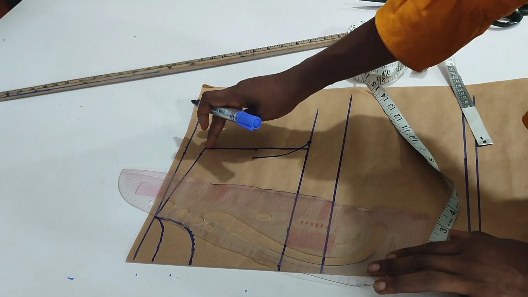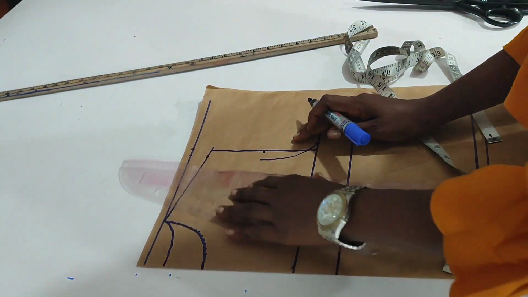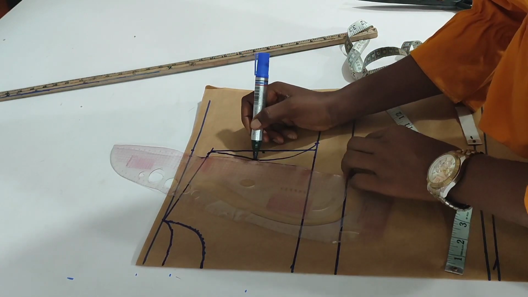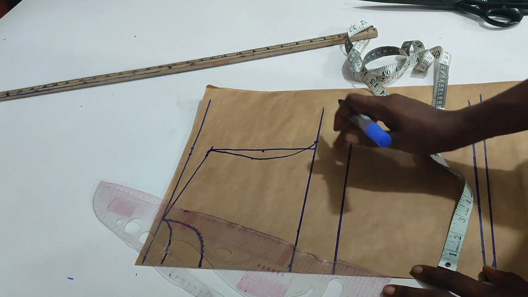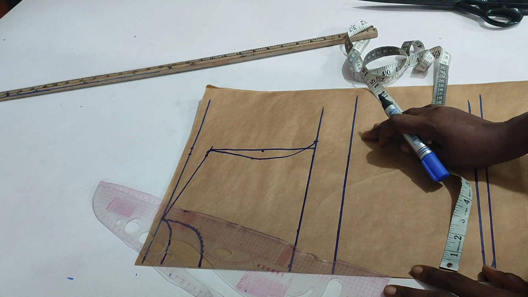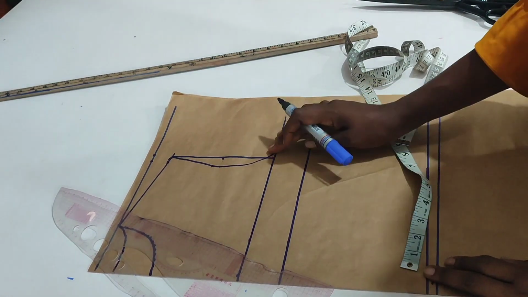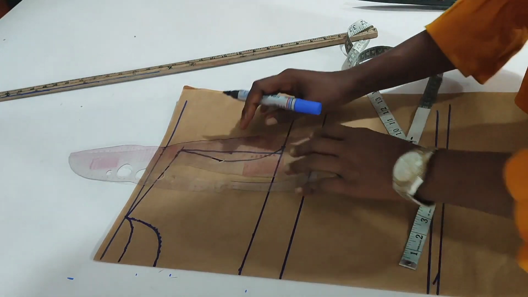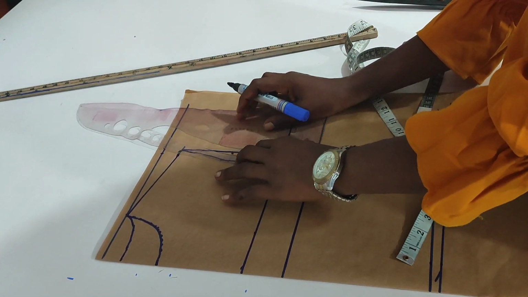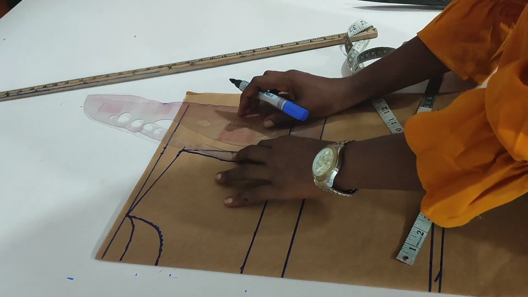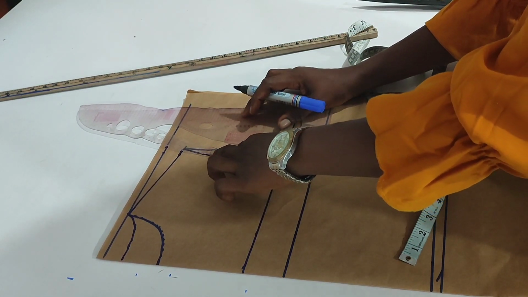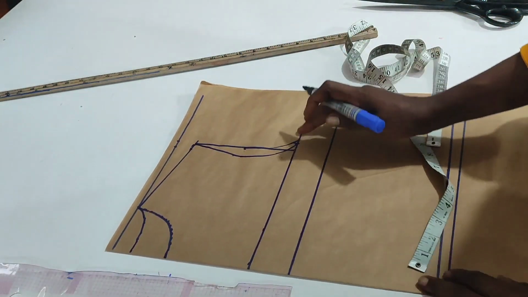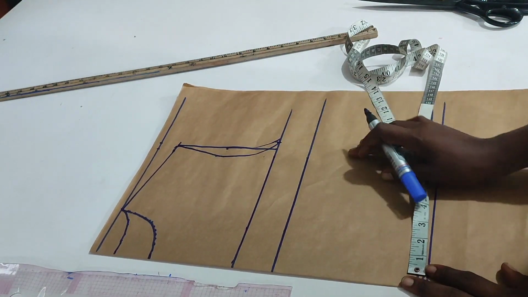And then from here to this point, I'm going to connect with a straight line. So this is going to be our front curve, alright? And then for the back, we're just going to connect from here. So this is going to be our back curve, okay?